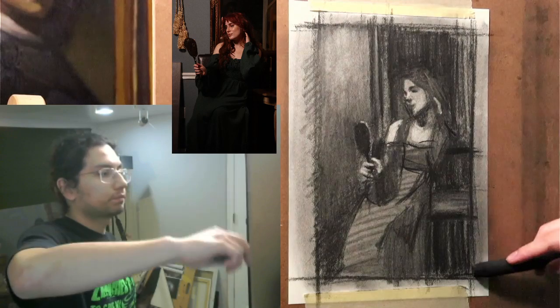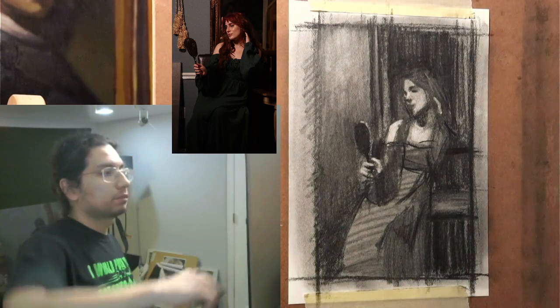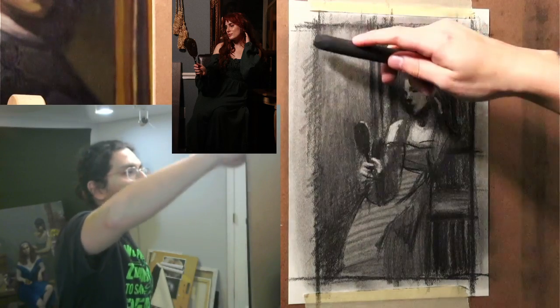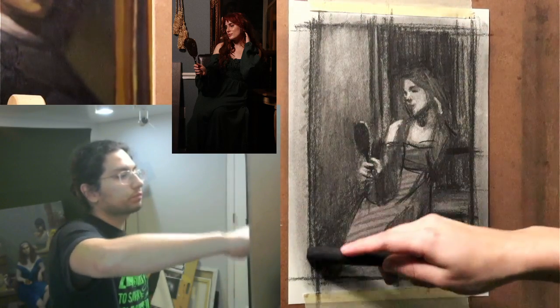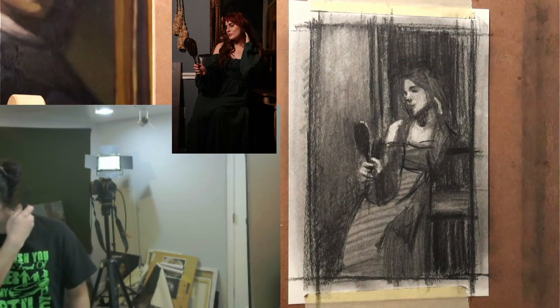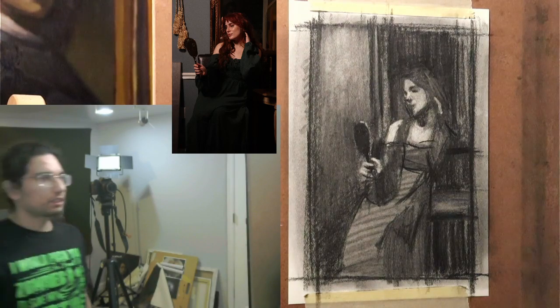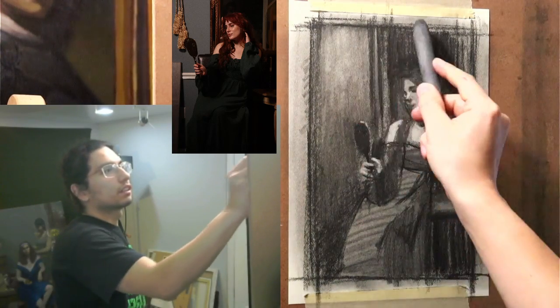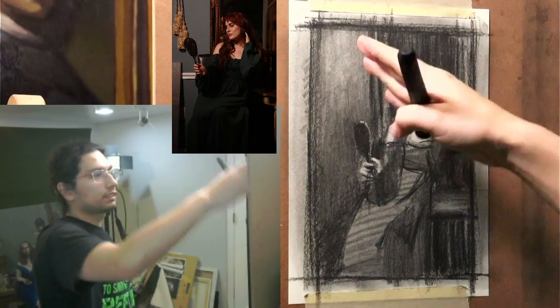Here's another tip for you. And this is just personal preference. This is something I like to do. Now what you can do with your composition, if you like it, you can now measure it out. You can measure it out with a ruler. This side and this side.